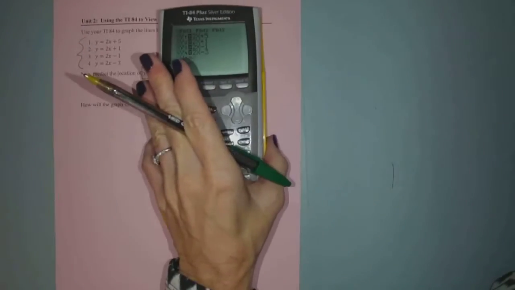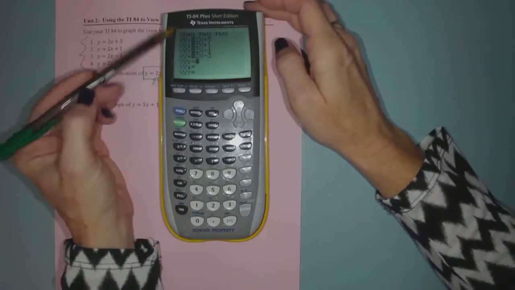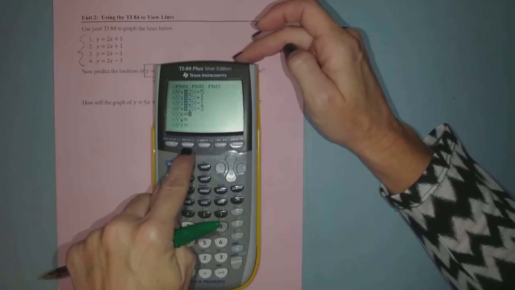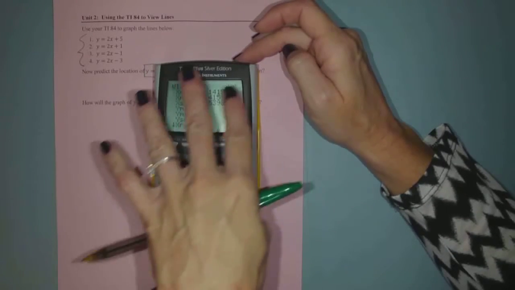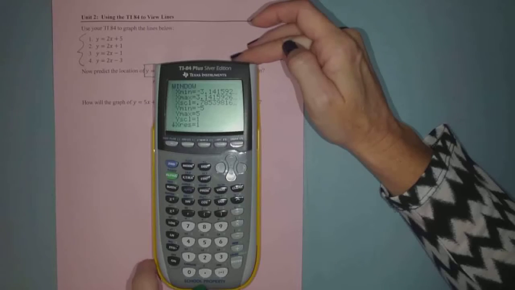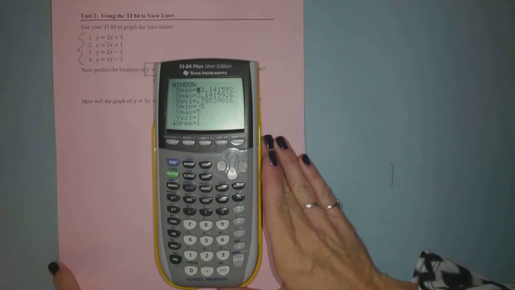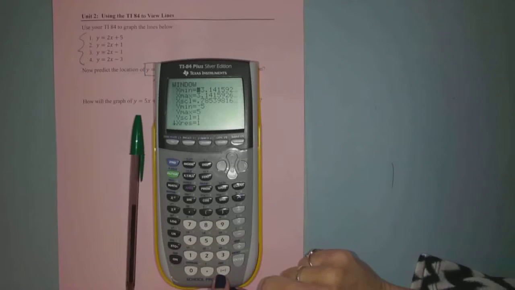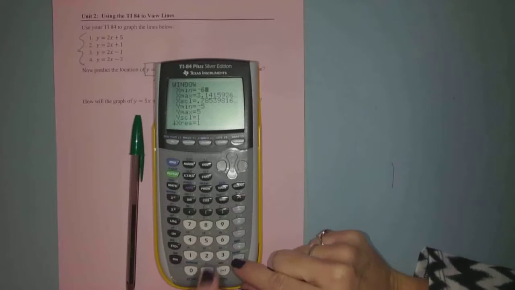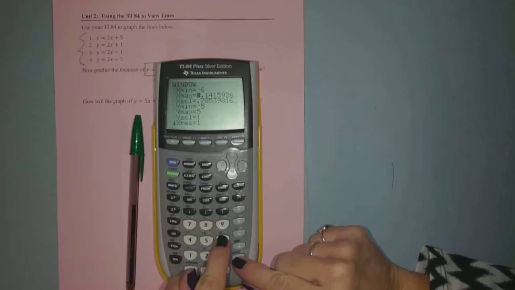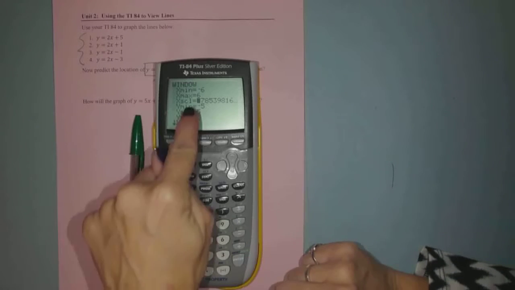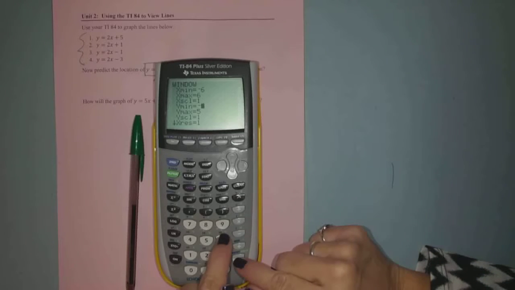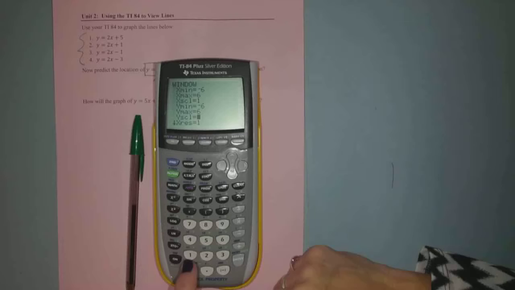Before I hit graph, I want to look at my window. So if you'll type window with me here. My window is a little crazy from calculus class, so we're going to switch it back to more of an Algebra 1 window. Let's make the x minimum -6 and the x maximum +6, and we'll increment by 1s, and we'll do the same with the y's. We'll go from -6 to +6 by 1s.